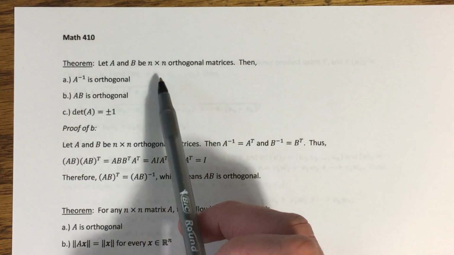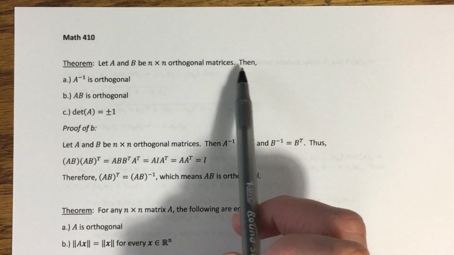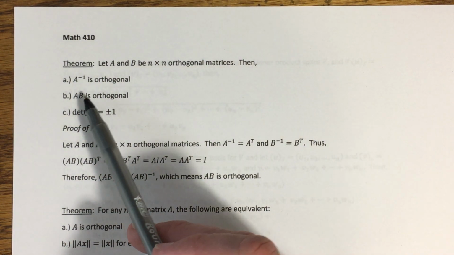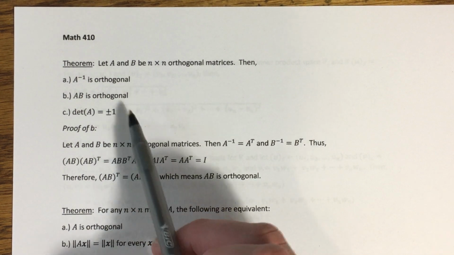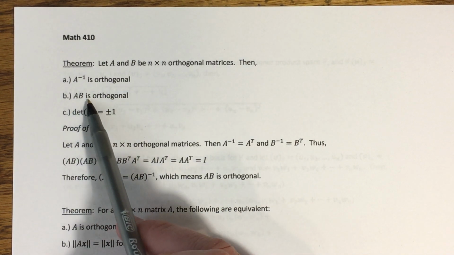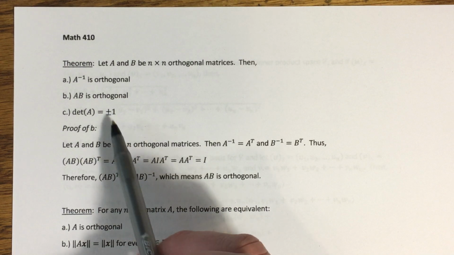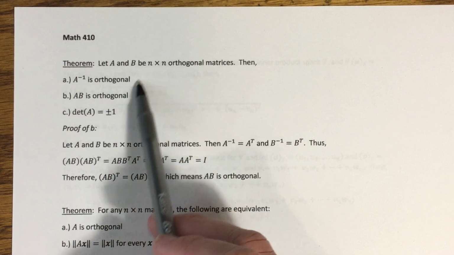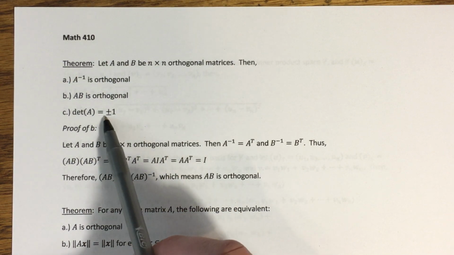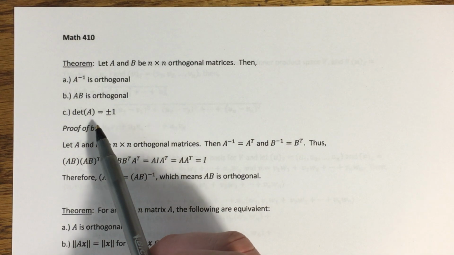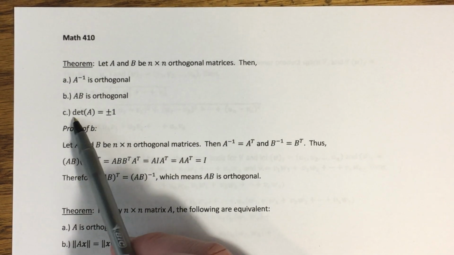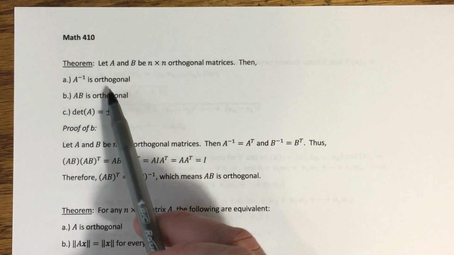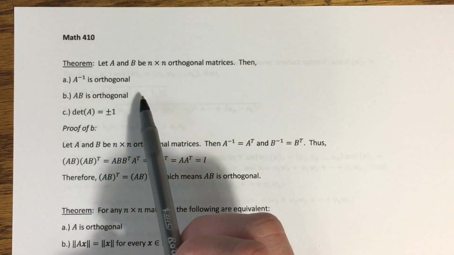Let's suppose that A and B are both n by n orthogonal matrices. Then A inverse is orthogonal, and that actually just follows straight from the definition of what an orthogonal matrix is. The product A times B is going to be an orthogonal matrix as well. And in addition to that, the determinant of any orthogonal matrix is equal to plus or minus 1. These are all very straightforward to prove. I'm just going to prove B.